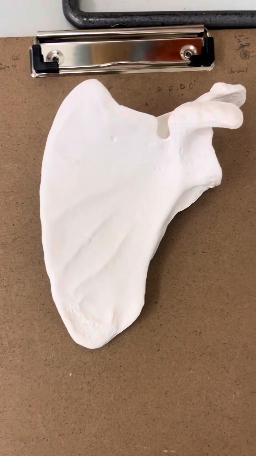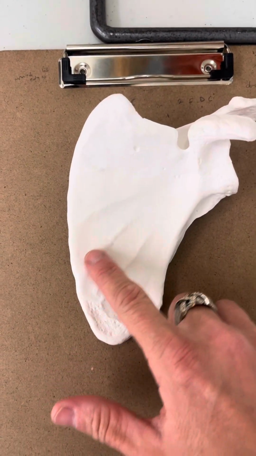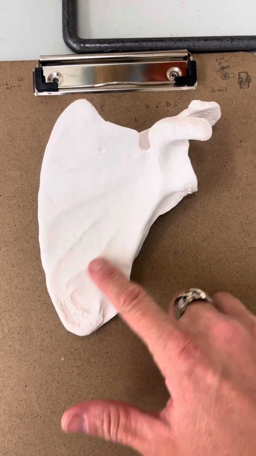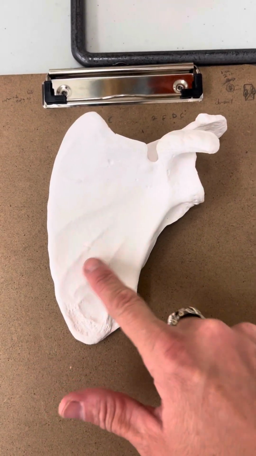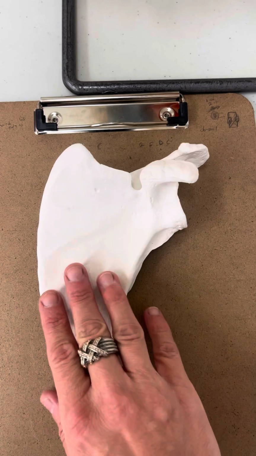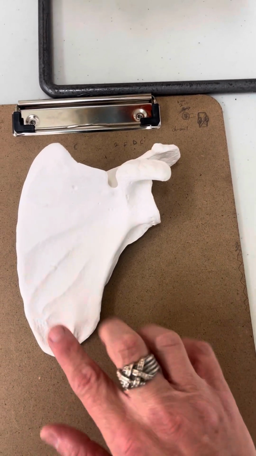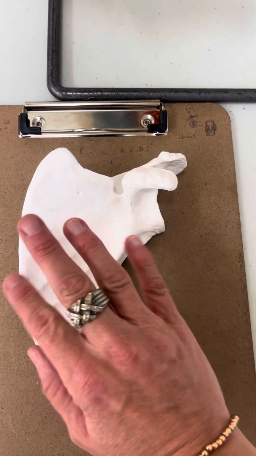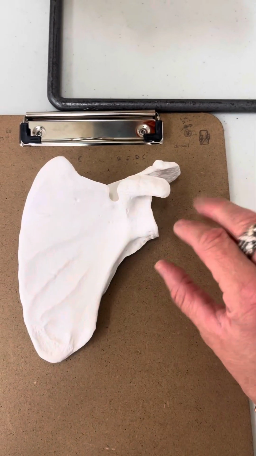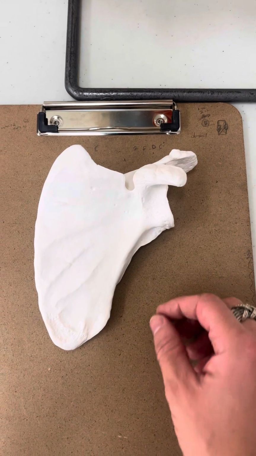Okay, back to this. So we have these ridges here. They are the oblique ridges. On some of your specimens, you're not going to be able to see that level of detail, but you can also see this rough area. That's where that subscapularis muscle is attaching and is then going to come over here to the lesser tubercle of the head of the humerus.